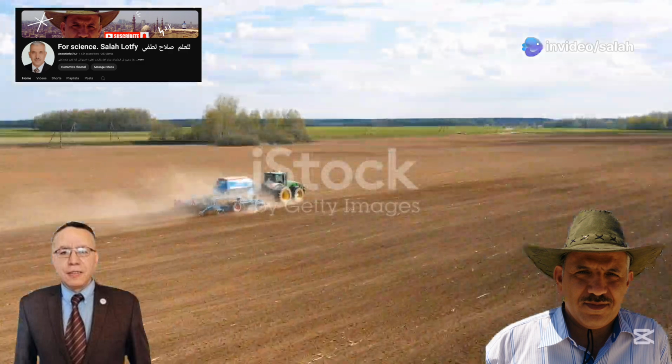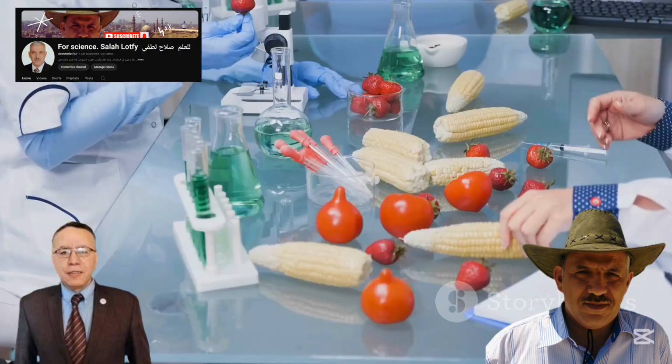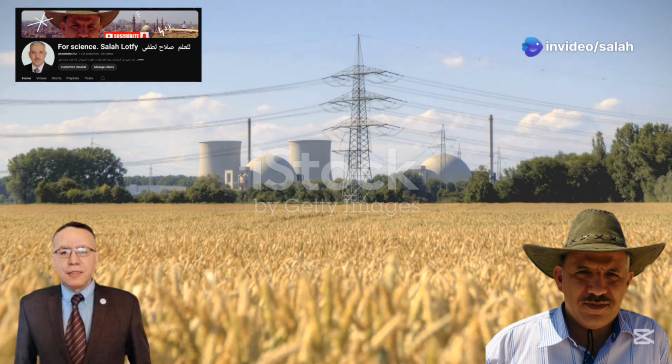Nuclear technology is also revolutionizing agriculture and food safety. It helps farmers grow better crops and protect food supplies, making sure that the food we eat is safe and of high quality.